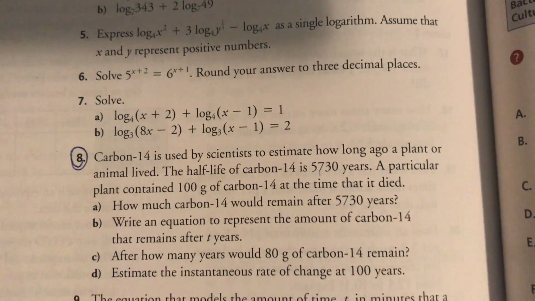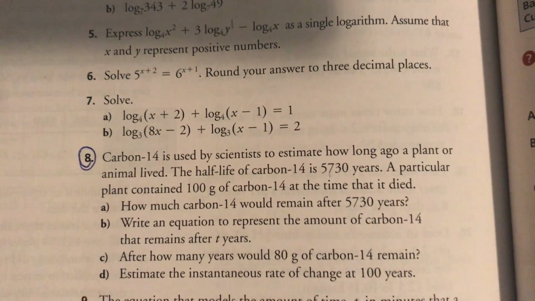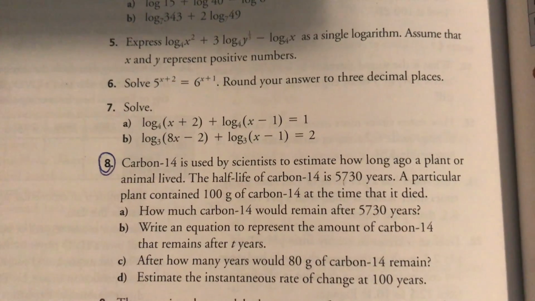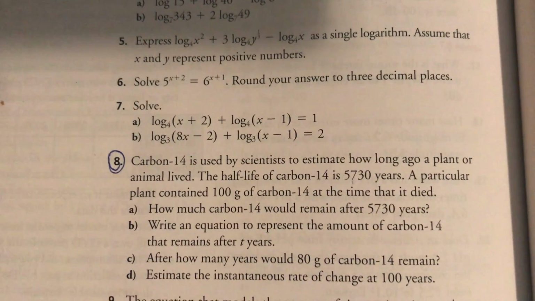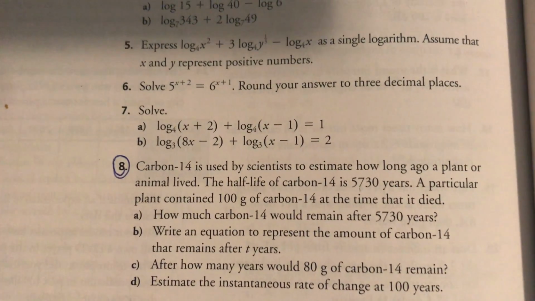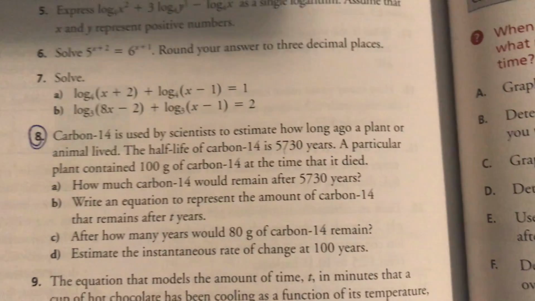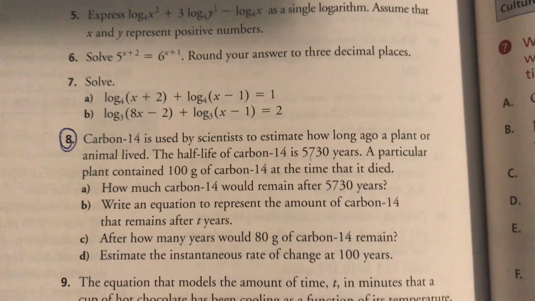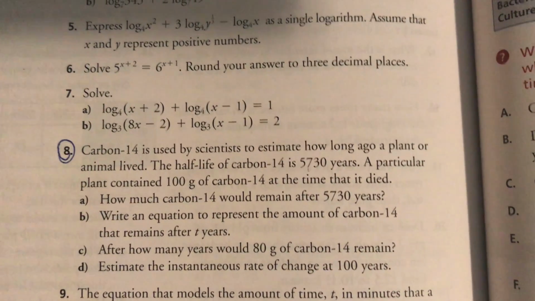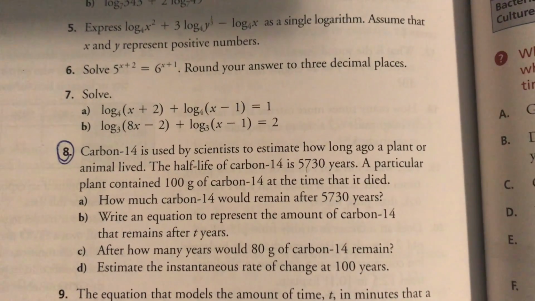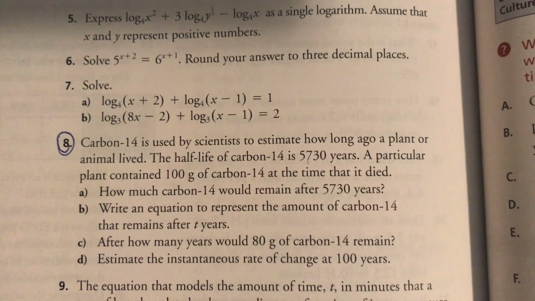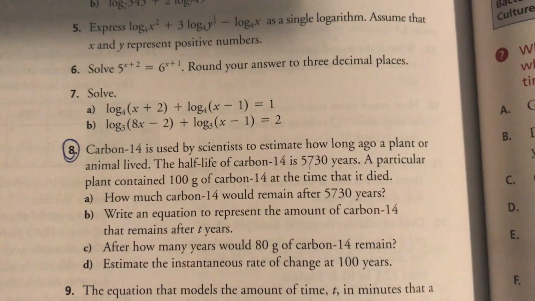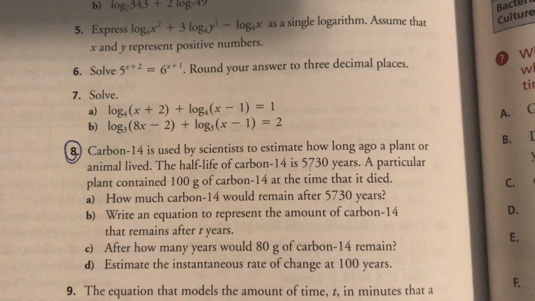The purpose of this video is to explain how to solve my assigned problem using the concepts I have learned in class. The question I will be answering in this video is on page 512 on the Chapter 8 test, and it reads, Carbon-14 is used by scientists to estimate how long ago a plant or animal lived. The half-life of carbon-14 is 5,730 years. A particular plant contained 100 grams of carbon-14 at the time that it died.